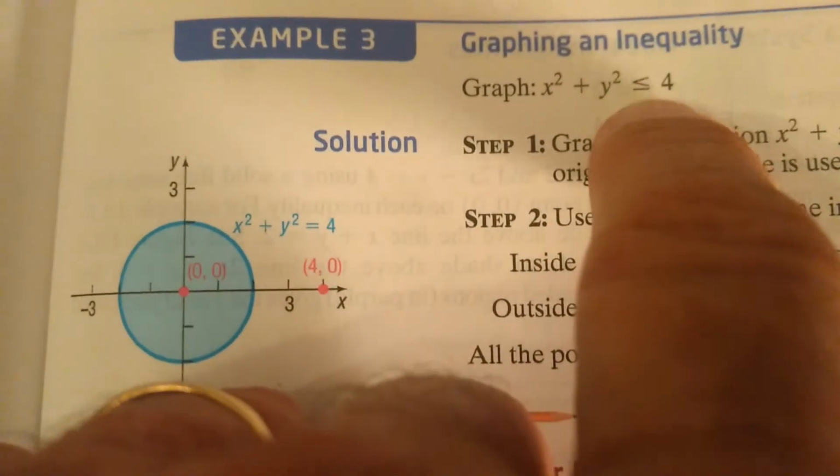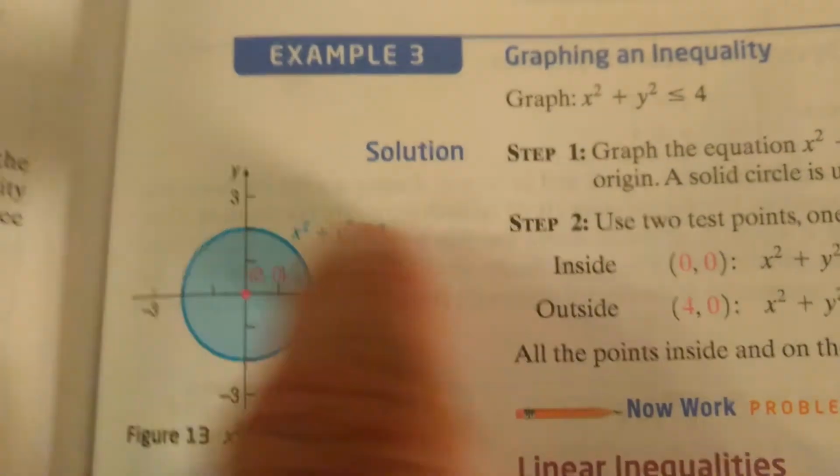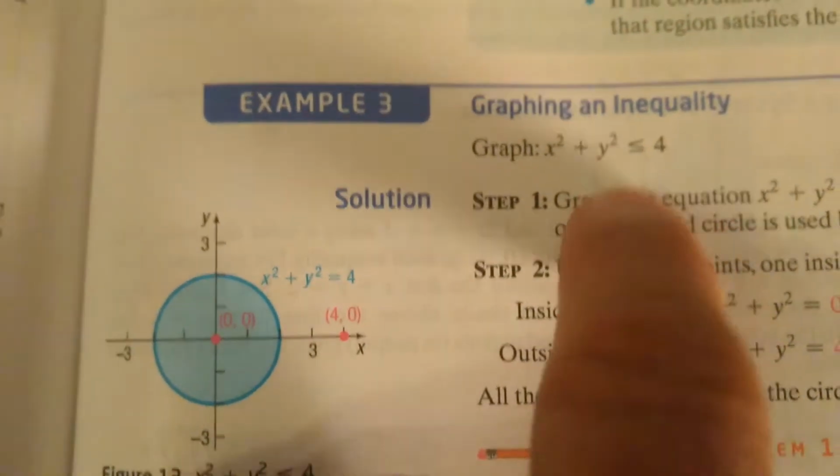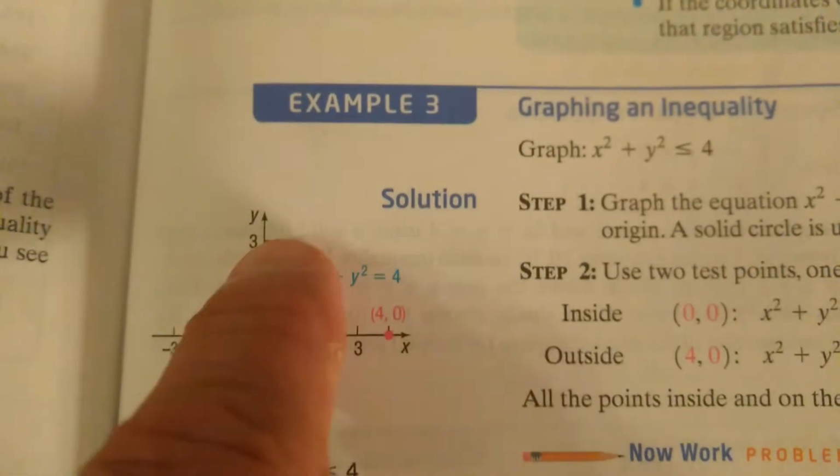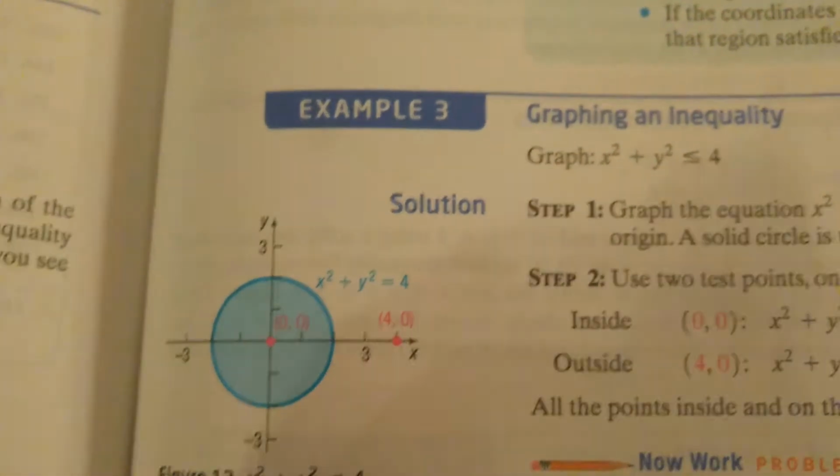Also remember that less than or equal to is a solid line. Greater than or equal to is a solid line. But less than and just greater than are dashed lines.